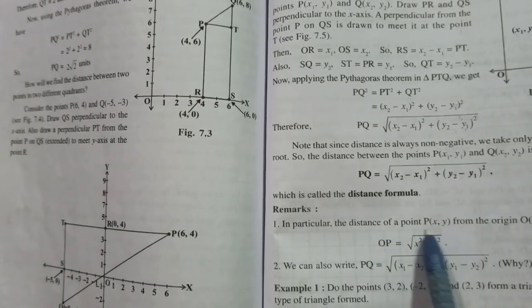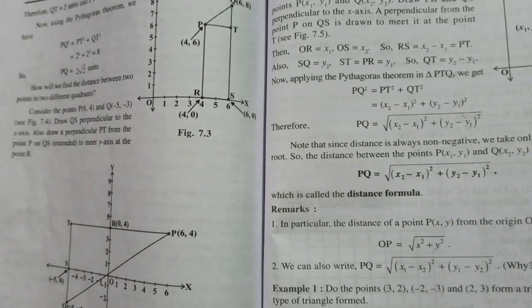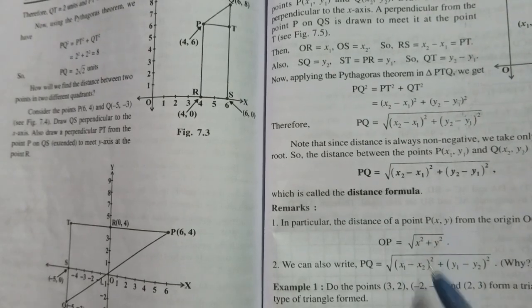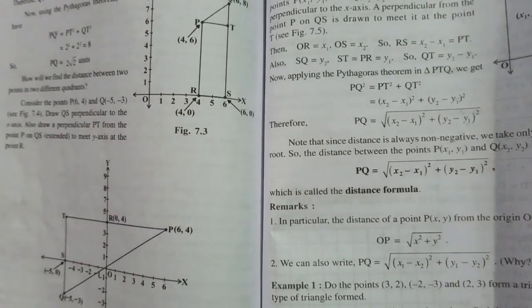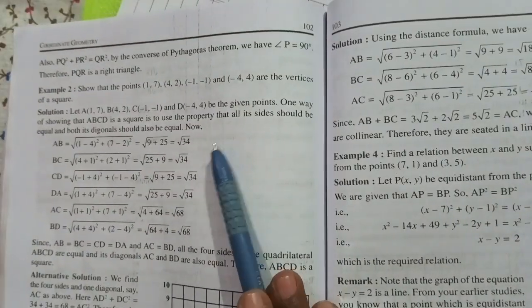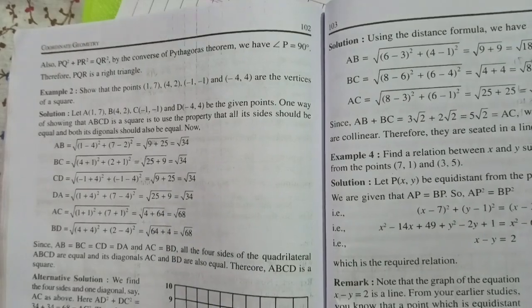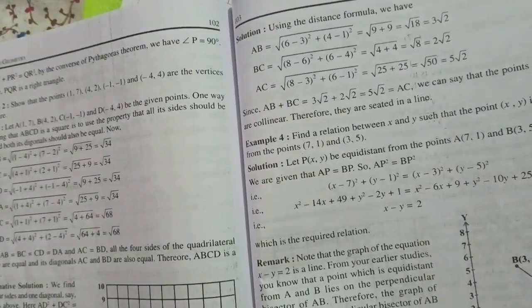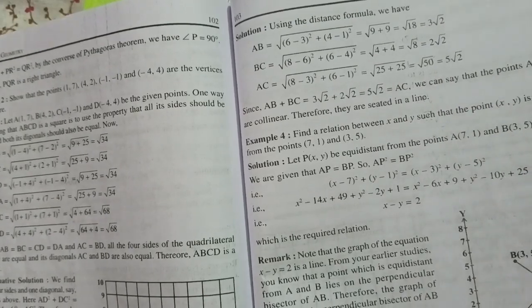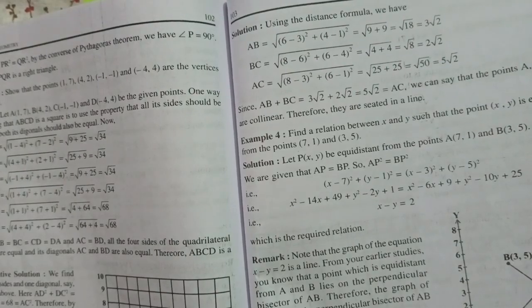They will give this in MCQ, and even in the midterm they have given it. So remember the distance from the origin to a point: root of x square plus y square. Using the distance formula, to show that the given points are the vertices of a square, if all the sides are equal, then we prove the vertices form a square.